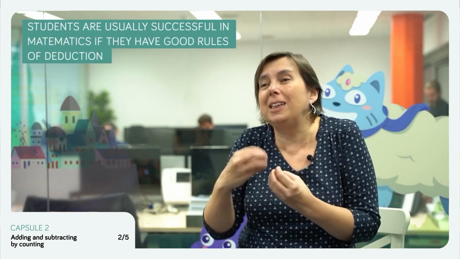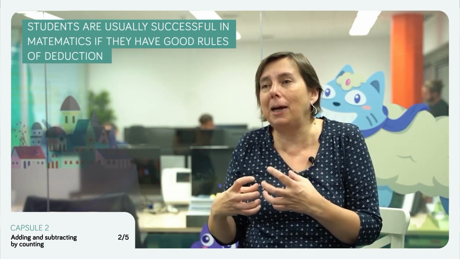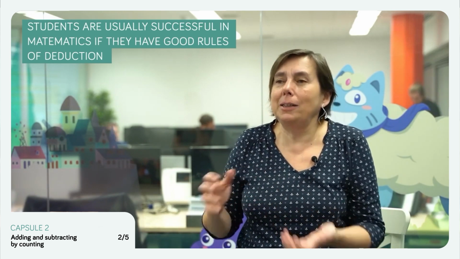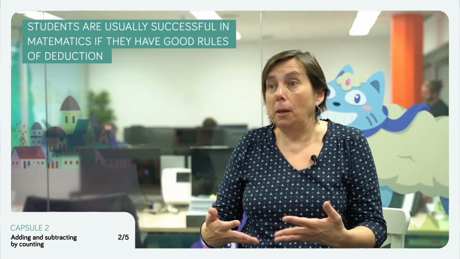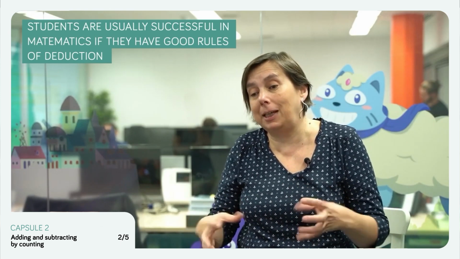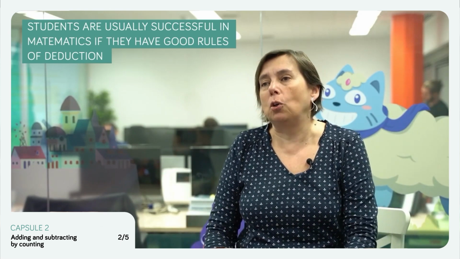It is very important because, according to teaching research, students this age are often much more successful at math when they have a good capacity for deduction. Even if they have just a few known facts, if they have good rules of deduction, they can apply the few facts they have and get a lot out of deduction. And that's why the strategies used by these 3 students, for us, are extremely relevant. And we emphasize them here in this capsule. But above all else, we emphasize and encourage them in all of our classroom discussions.